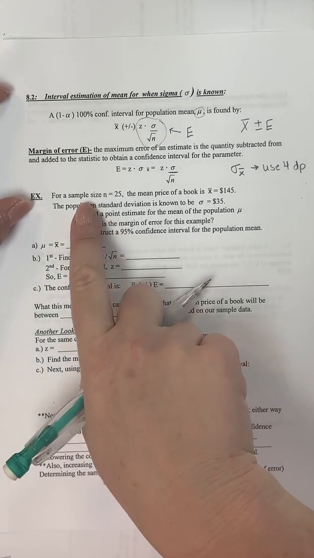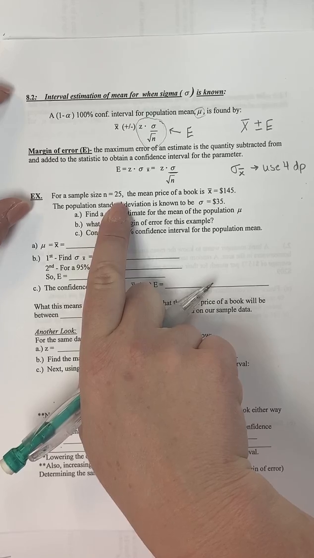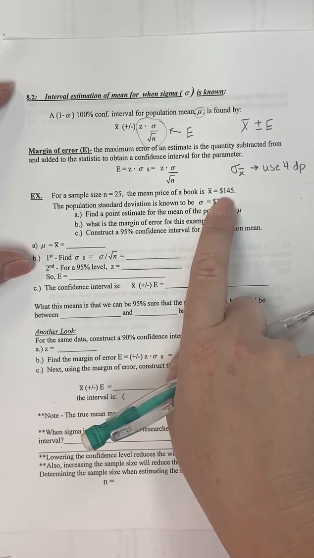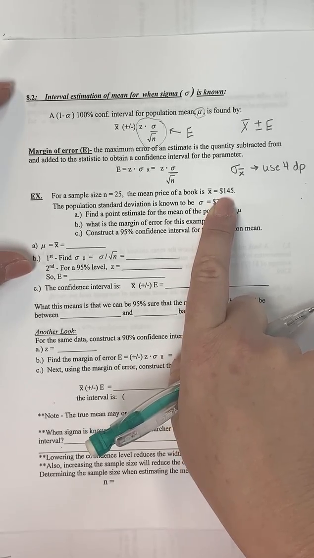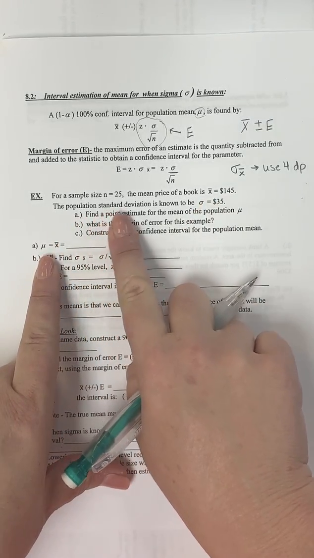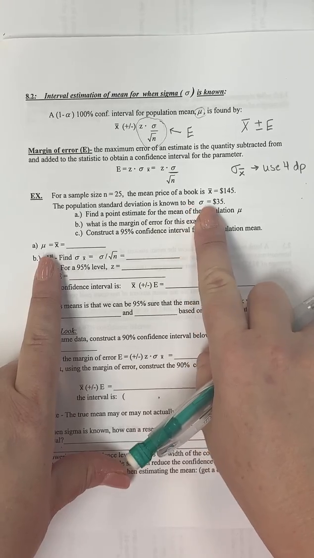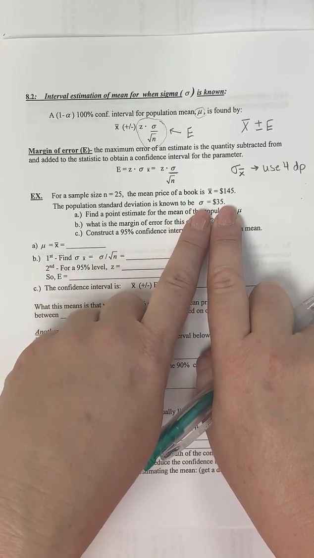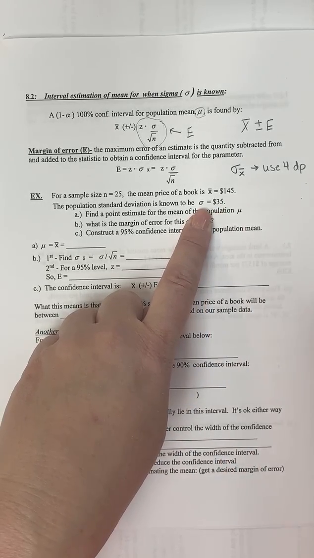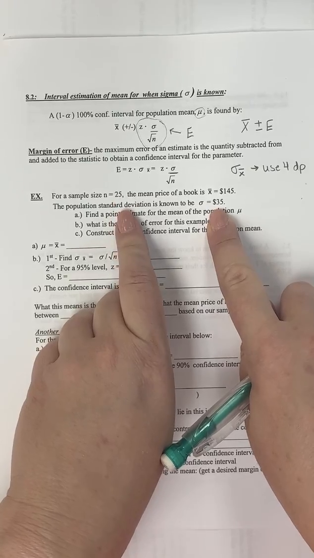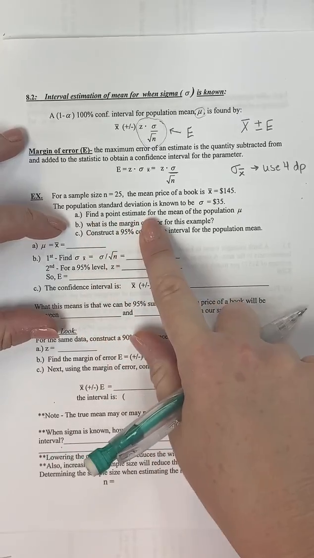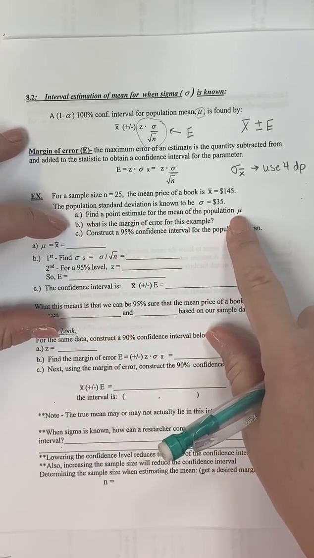So first example, for a sample size n equals 25, the mean price of a book is X bar equals $145. Okay, welcome to college bookstores. All right, so the population standard deviation is known to be sigma equals 35. This is how you would identify the problem as a sigma known problem. Remember, sigma is the population standard deviation. Okay, A, find a point estimate for the mean of the population mu.